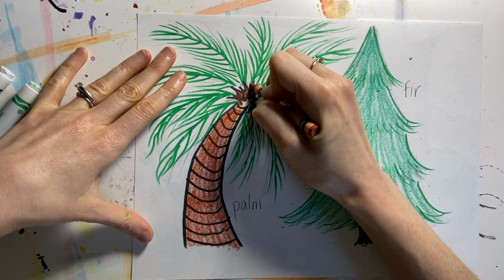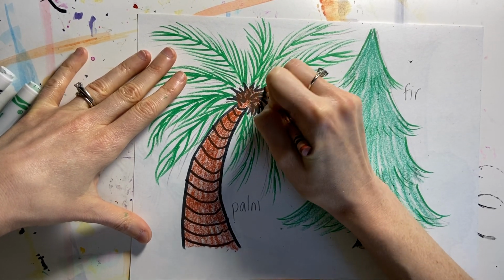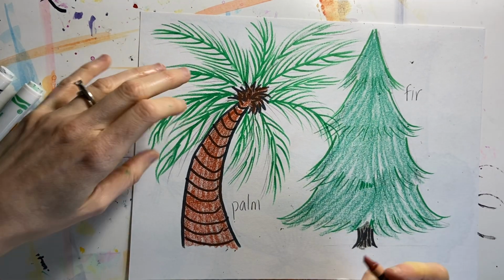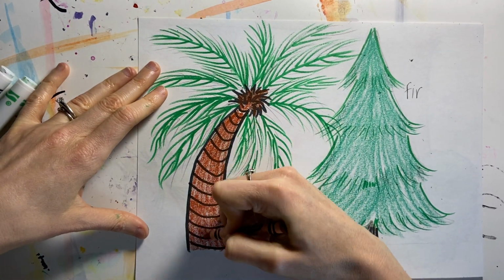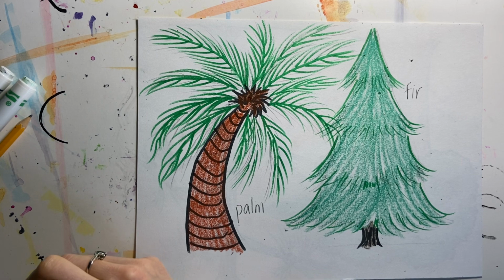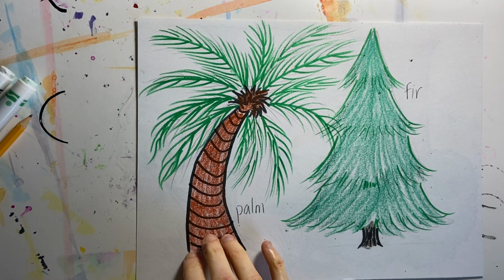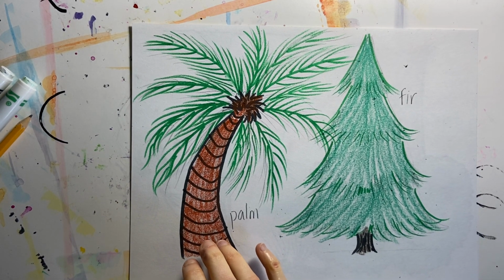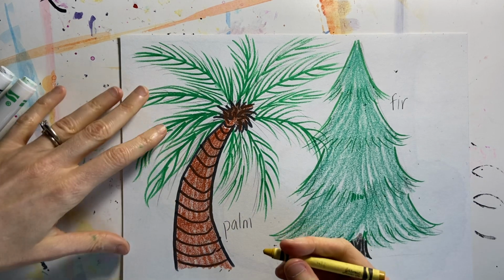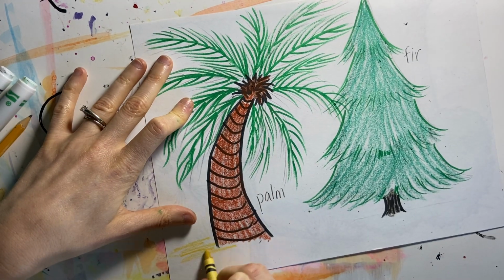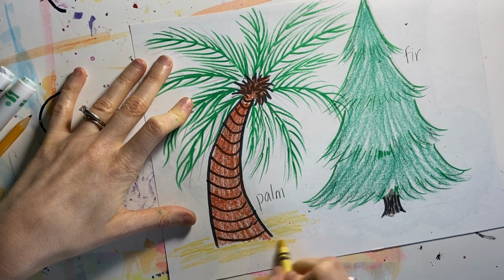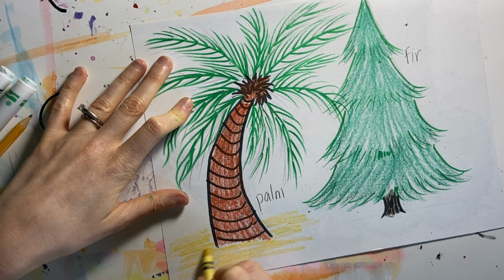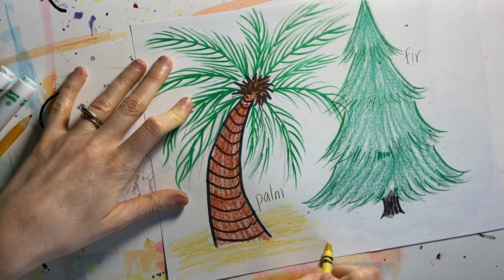Color in the bark where the fronds come out. And I don't need to color the fronds because they're already green. And then palm trees usually are in the sand, right? So maybe I'll take this goldenrod color and create some sand for it to be in.